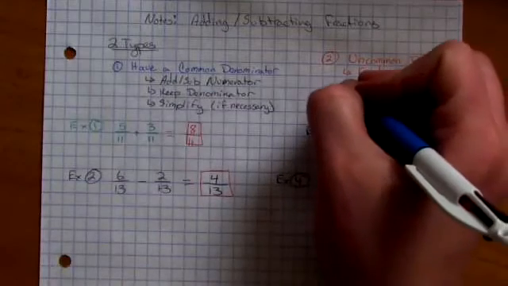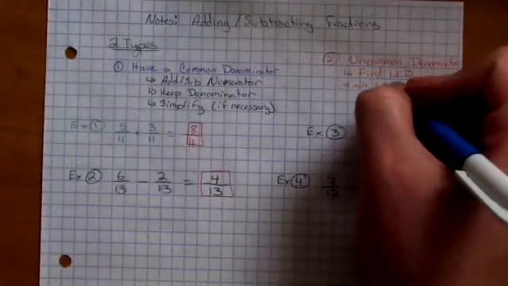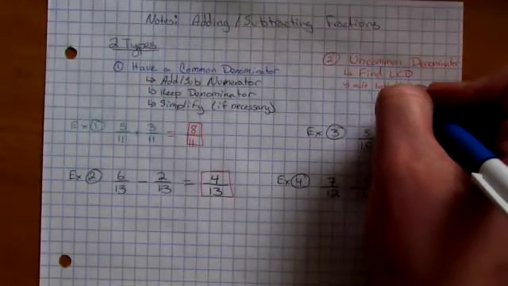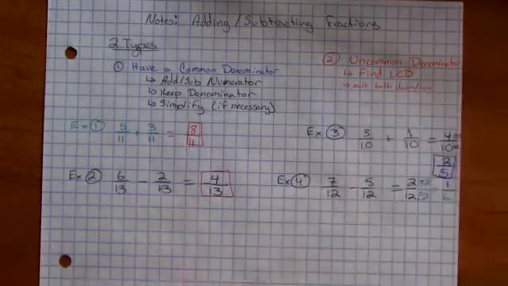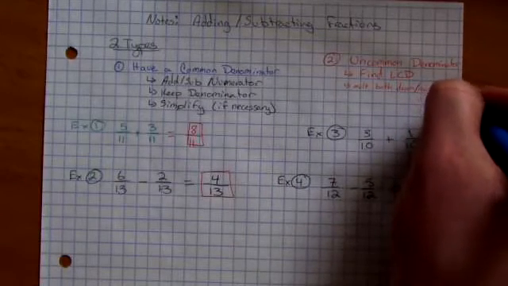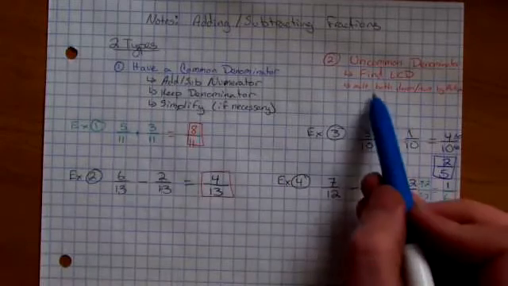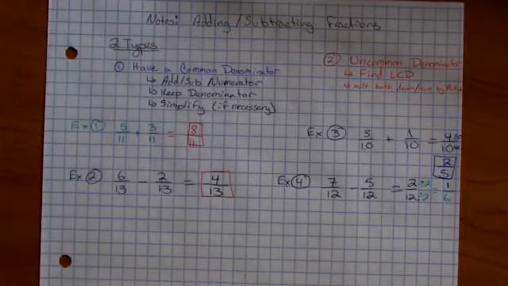The next step would be to multiply both the denominator and numerator by the multiple. Okay, so multiply both the denominator and numerator by that multiple, and you'll see in the example what I mean here.